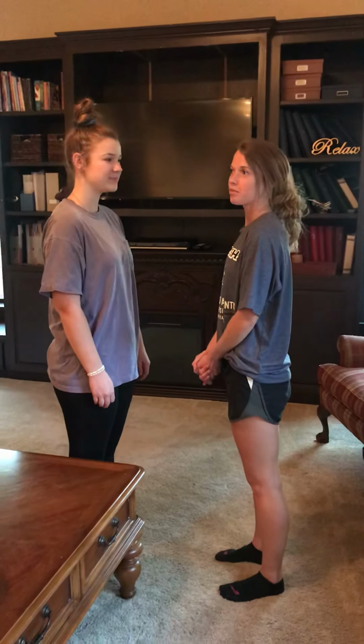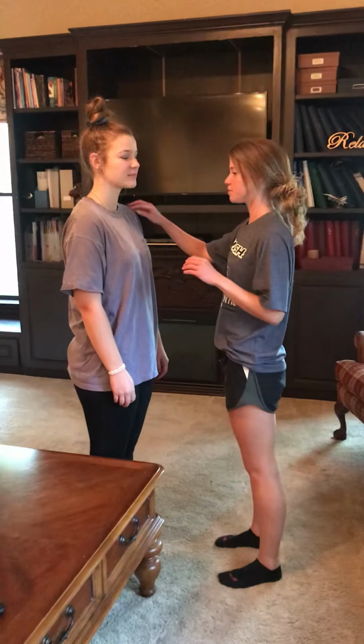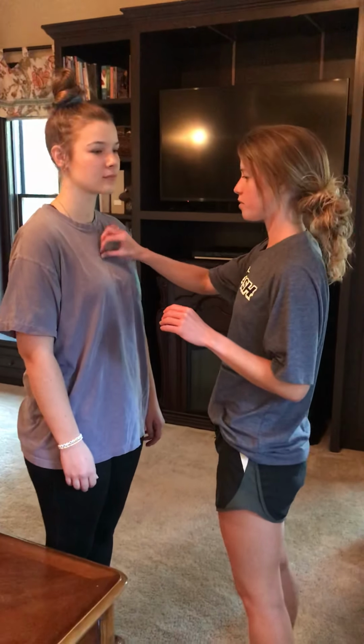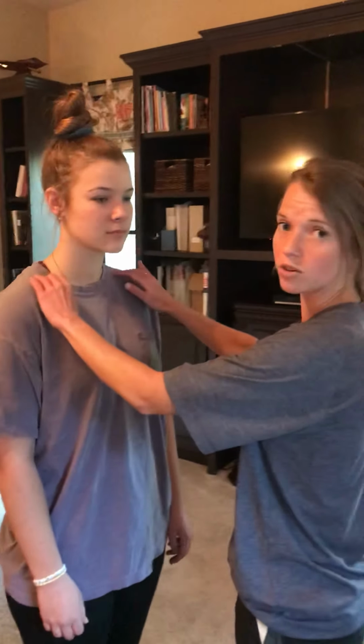All right, so today I'm going to demonstrate part of a cervical spine exam. So first we're going to start with palpations. So we're going to come and we'll just palpate in the front, and you'll have your sternum right in the middle here. And then you'll go up and you'll get to your clavicle.